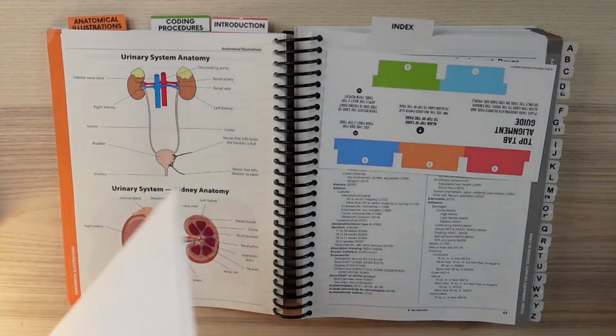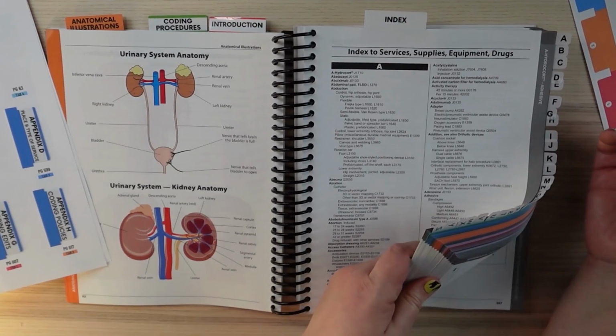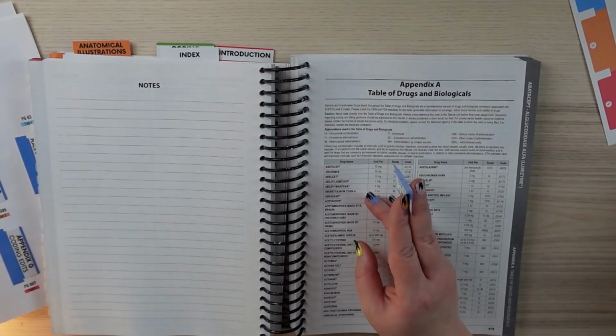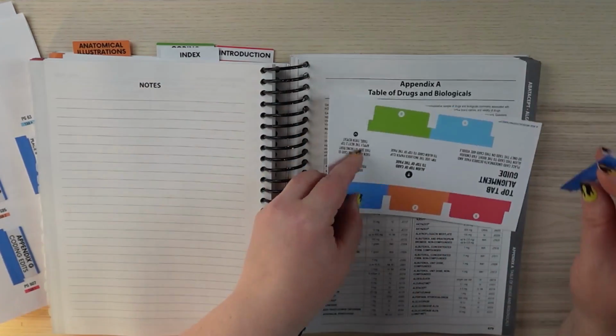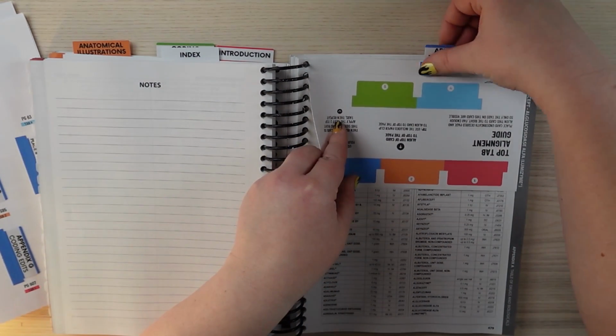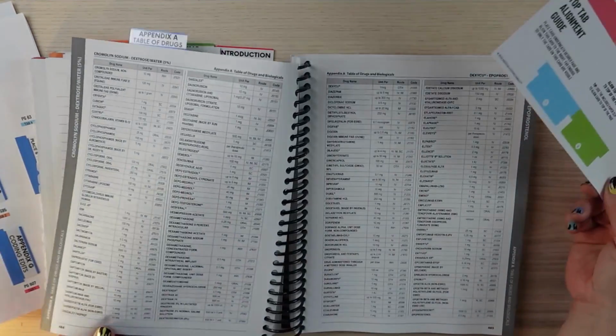Now we're going to move on to our appendices. So the appendices are in the back of the book. Appendix A is super important because that is our table of drugs. So don't lose place of where we are right now, because we're actually at tab number 4 here on our grid. And then we flip it back over for our next ones.